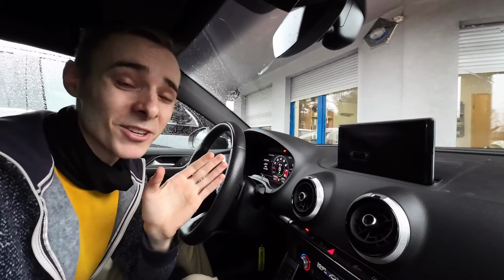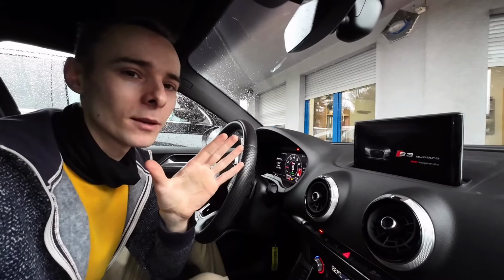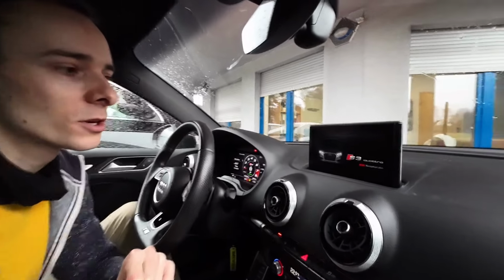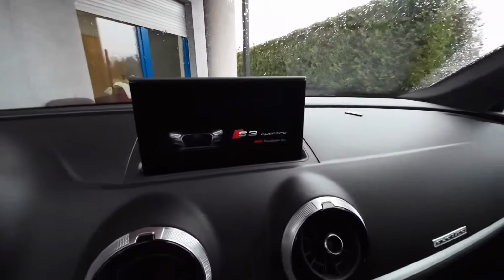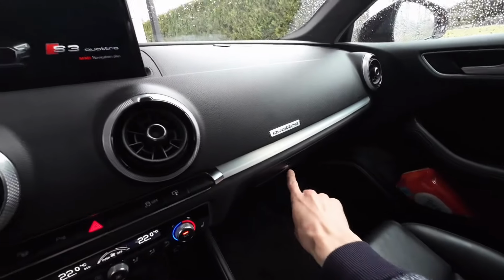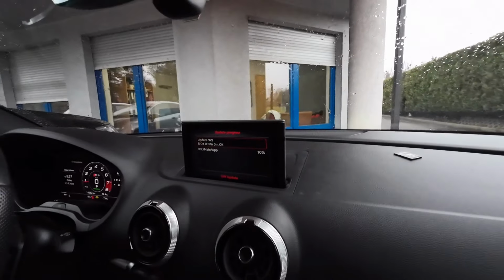I'm not exactly sure what's going on, but I know that we should not press anything. We just need to wait. Over here we have the splash screen once again. We can hear the cooling fan inside, the cooling fan for the main unit.